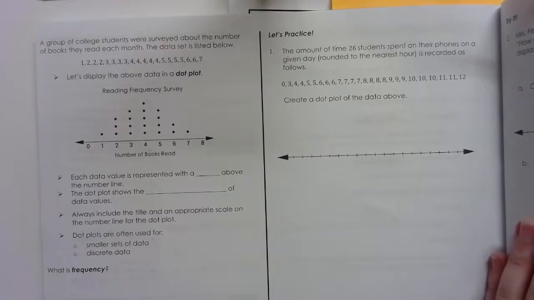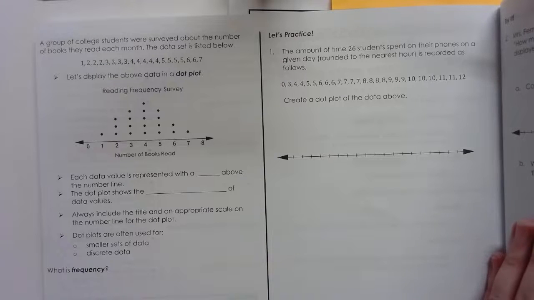A group of college students were surveyed about the number of books they read in each month. The data set is listed below. Let's display the above data in a dot plot. So I'm hoping that you have seen dot plots before. If not, that's okay. Today's our day to catch that. So let's display this data in a dot plot.